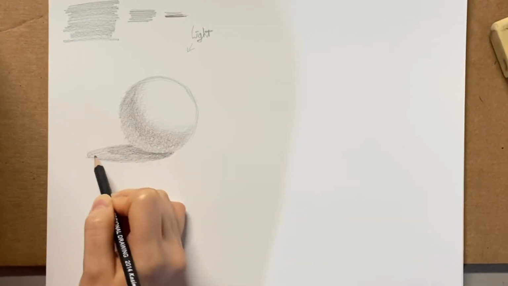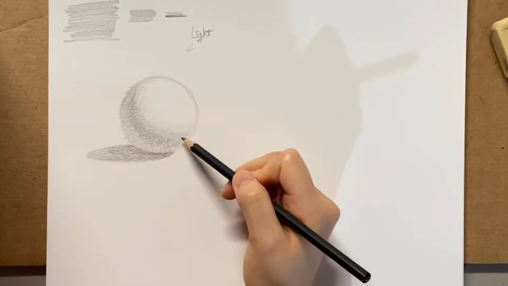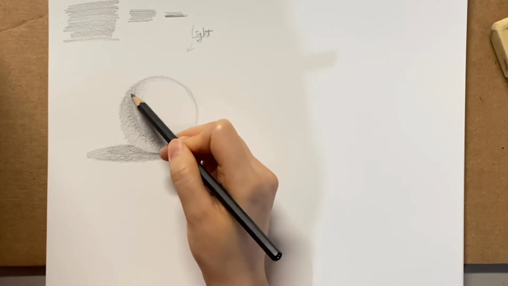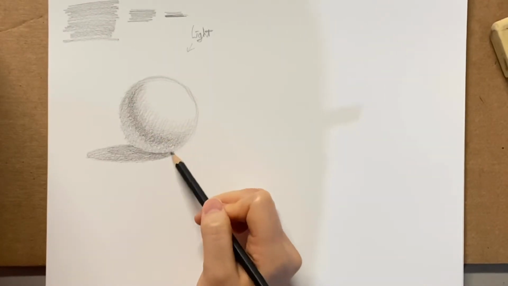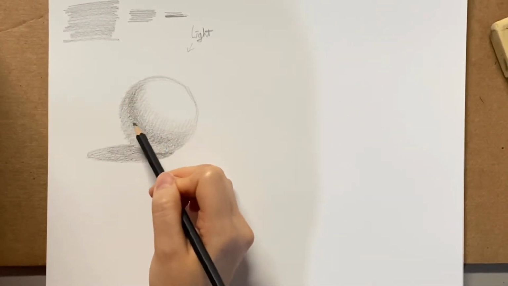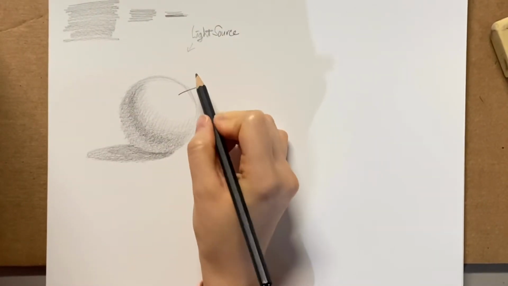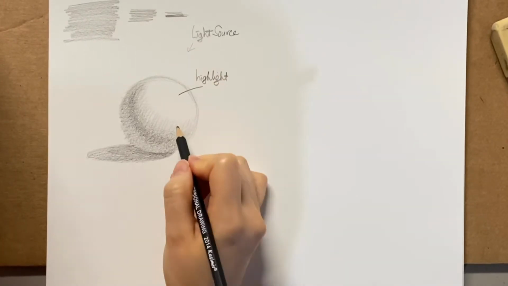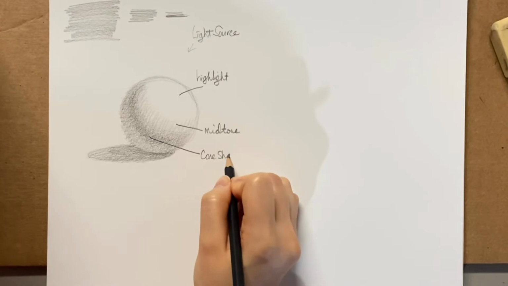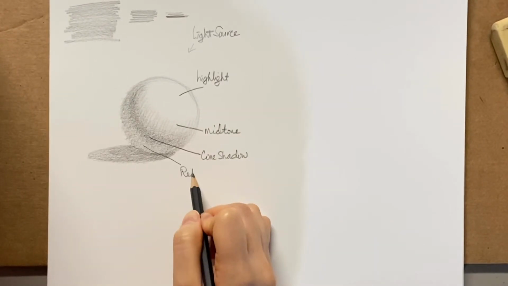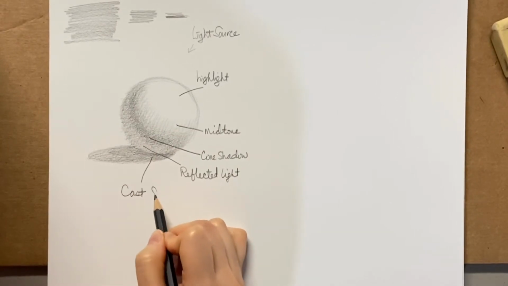And then cast shadow. Cast shadow is a shadow that is cast over another surface. So where the object touches the surface is the darkest, and then it gets lighter as it gets further from the object. So if that's the light source, we have a highlight, which is the lightest of all, and then midtone, which is transitional, and then core shadow, which is the darkest, and then we have reflected light. And then we have cast shadow.